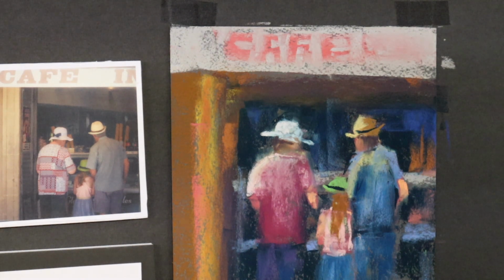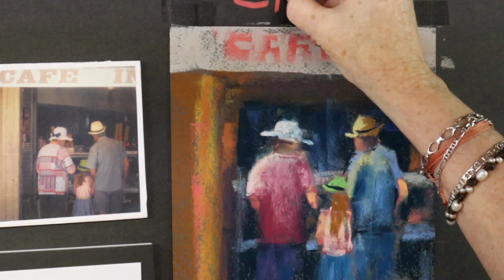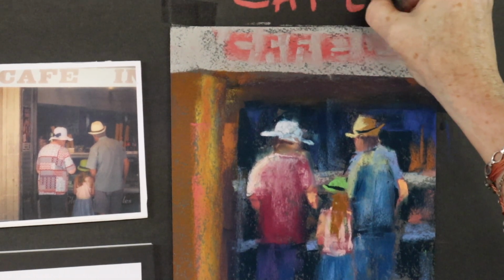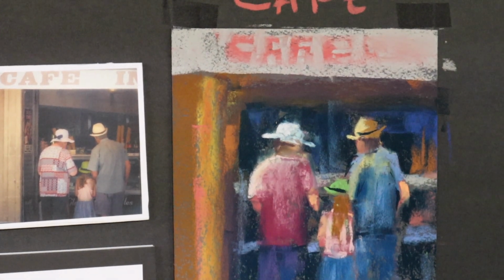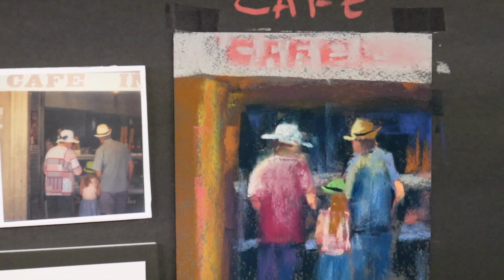Rather than if I just wrote cafe, it would look like I wrote on top of a painting. And I don't want that. I want it to look painterly.